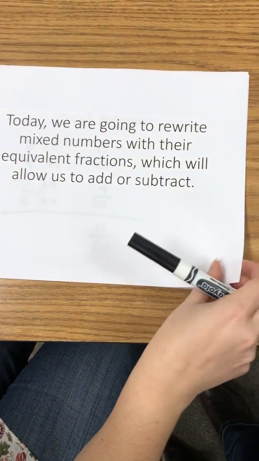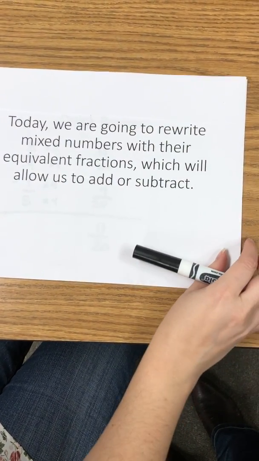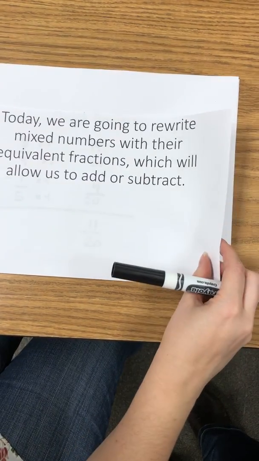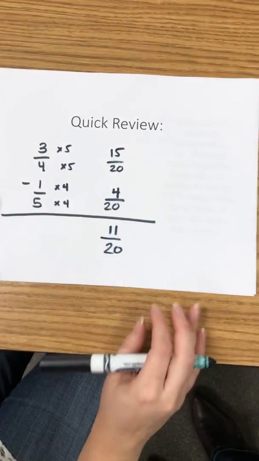Today we're going to rewrite mixed numbers with their equivalent fractions, which is going to allow us to either add or subtract. So let's quickly review what we did with just fractions.